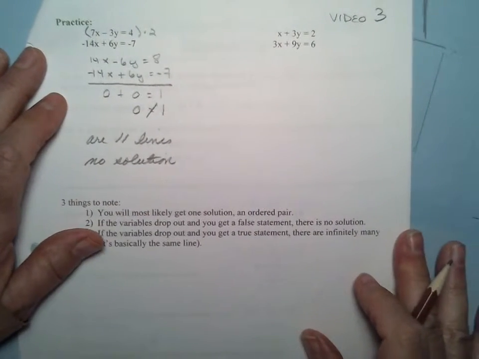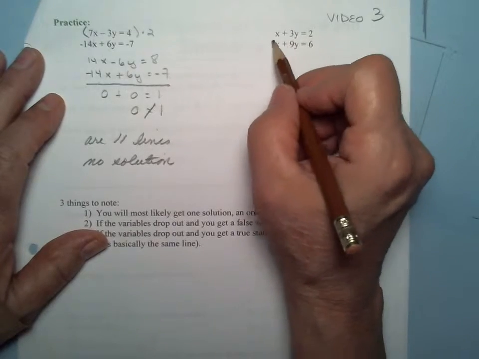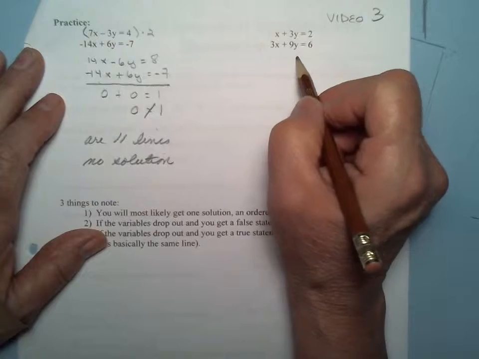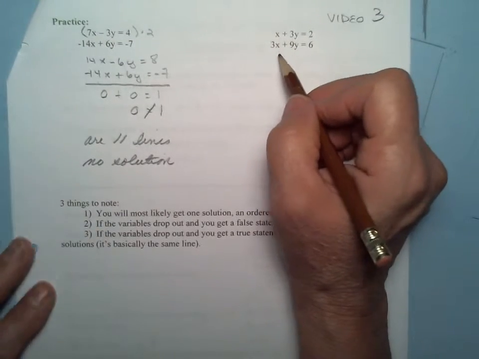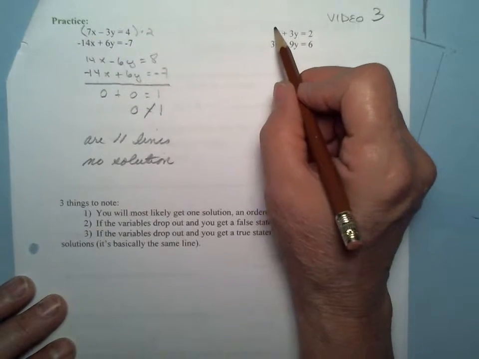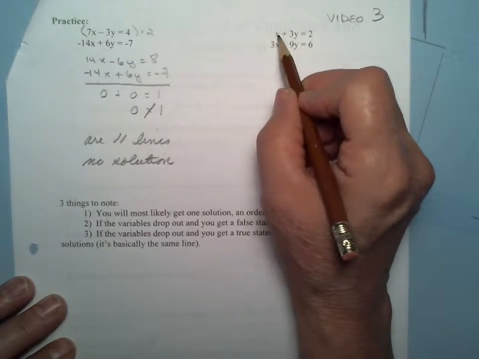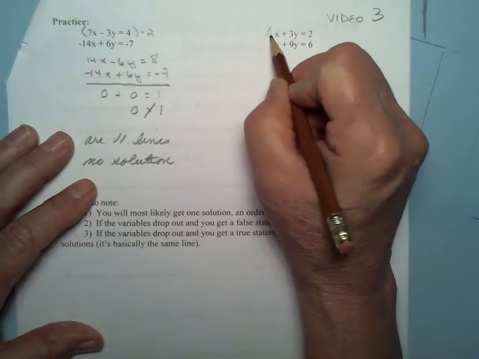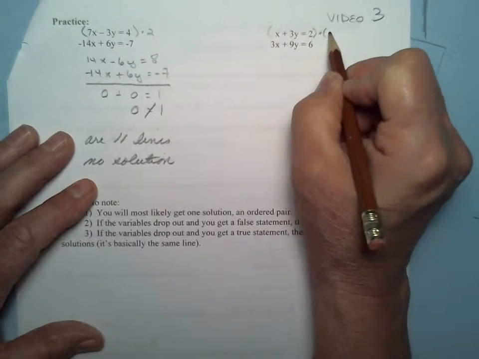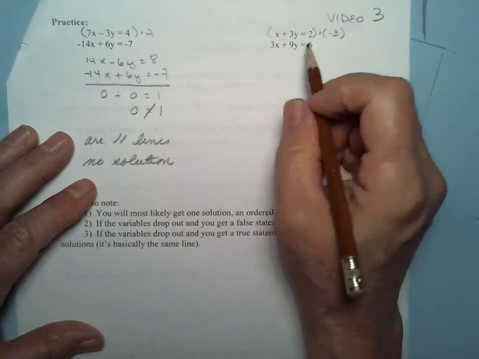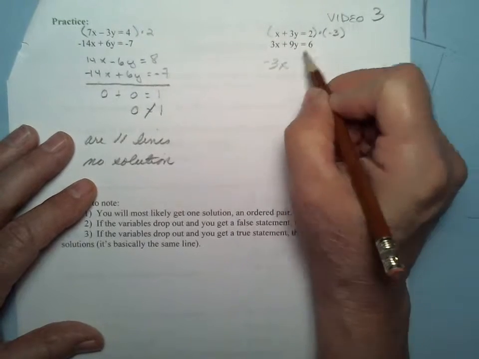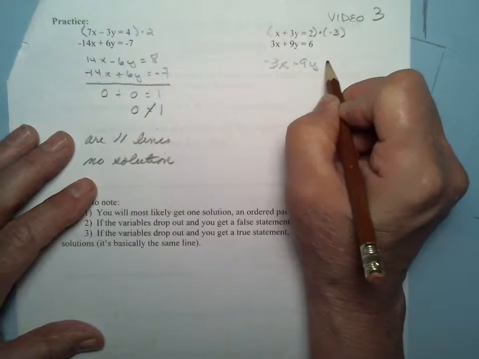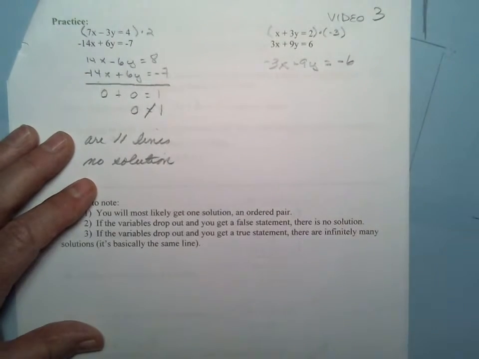Okay, so that was kind of interesting. Let's take a look at this guy over here. So I've got an x and a 3x, a 3y and a 9y. I don't see any difference in signs, but I think I'm going to work on this right here. And if I multiply that by a negative 3, then I can get this guy to drop out. So that's what I'm going to do, times a negative 3. So negative 3 times x is a negative 3x. Negative 3 times 3y is a negative 9y. And I get a negative 6 over here.